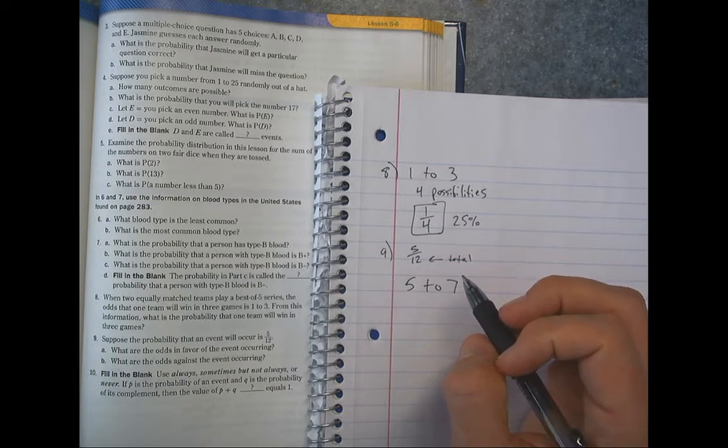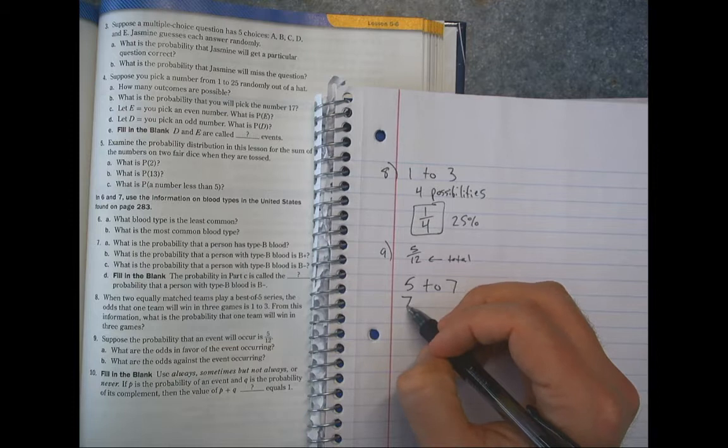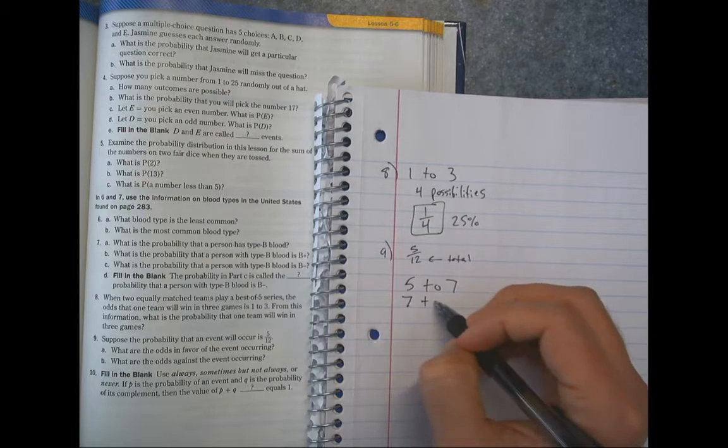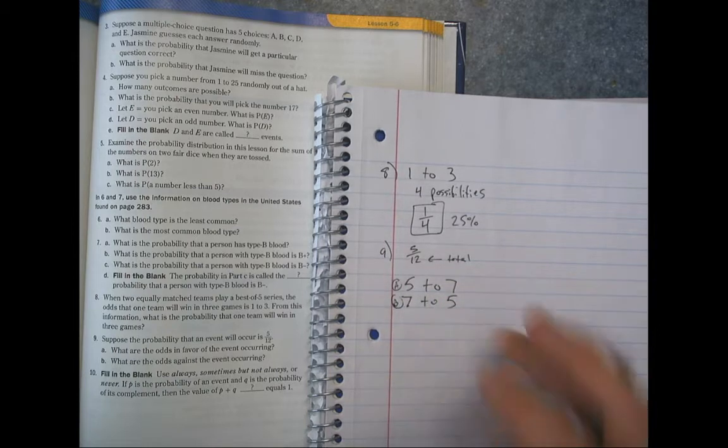And what are the odds against the event occurring? So that's just the opposite of this. There's 7 unfavorable outcomes compared to 5 favorable outcomes. That's letter A and letter B.